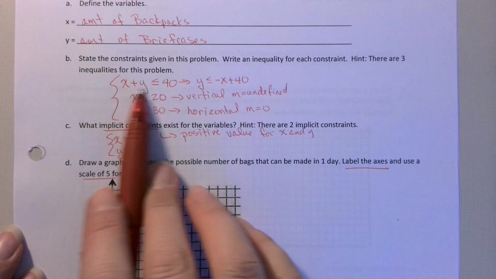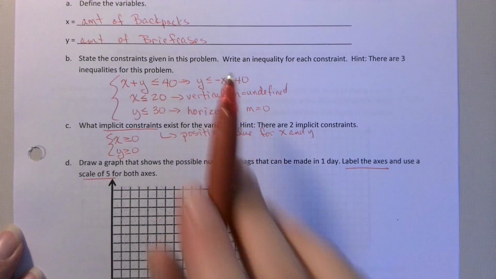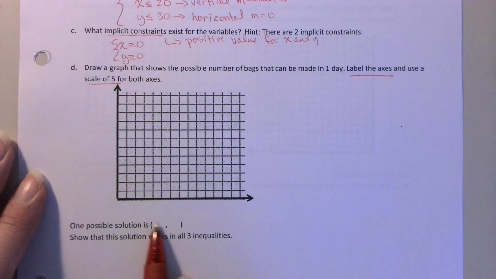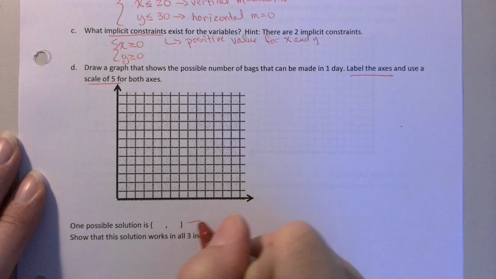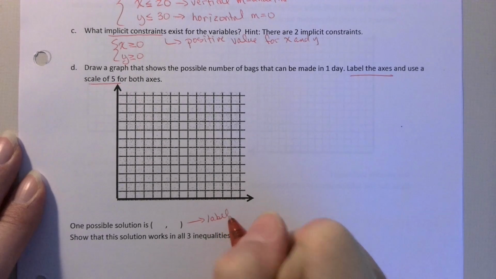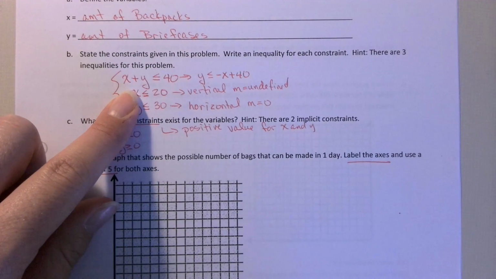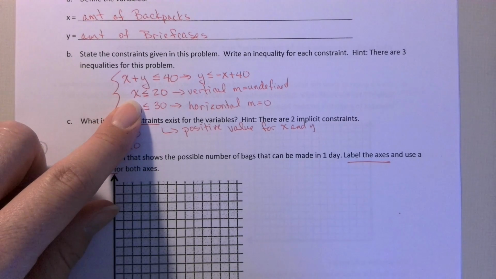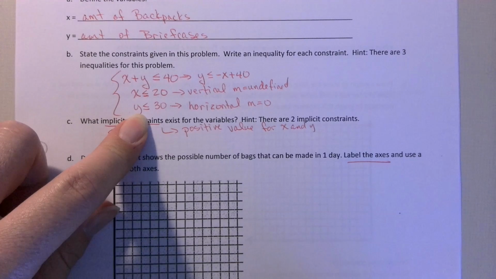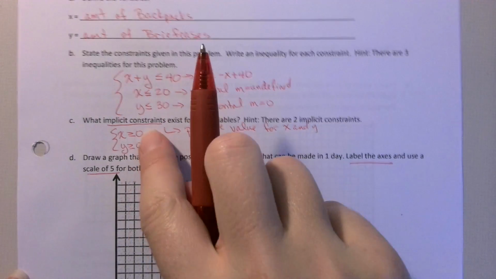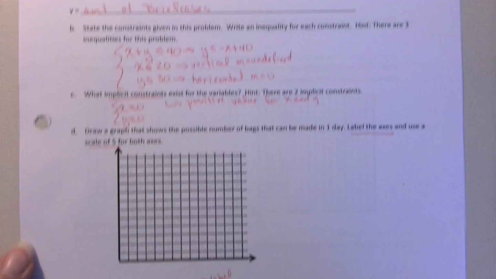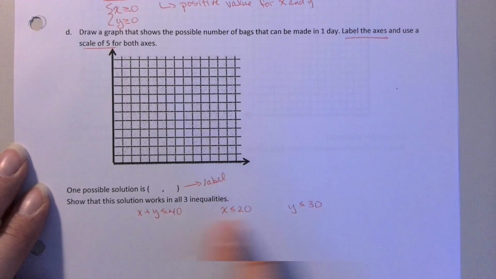But you could also use your X and Y intercept, or you could use your slope, okay? Then you're going to state one possible solution, and so you need to make sure you label that answer also, and then show the solution works in all three inequalities. So whatever answer you pick, you're going to go back up and plug it in to show that yes, it works here, it works here, and it also works here. Now, it should be greater than or equal to 0. That's what keeps us in the first quadrant. So down here, I wrote the inequalities. So whatever answer you pick, you're going to plug in and show that you've made a true statement.